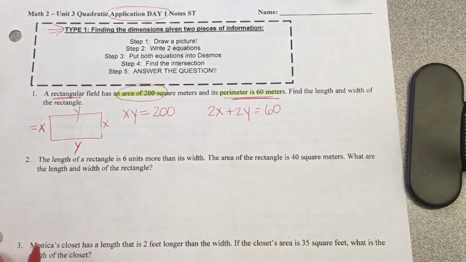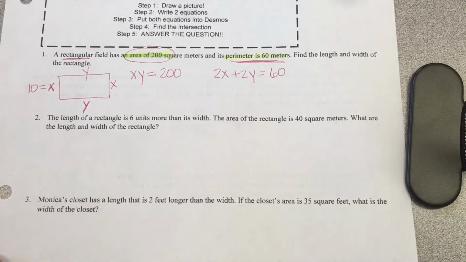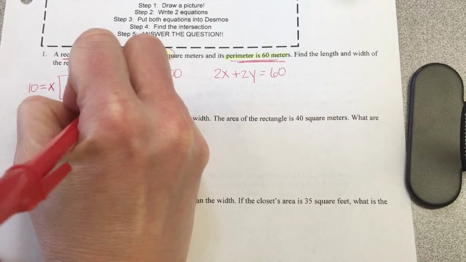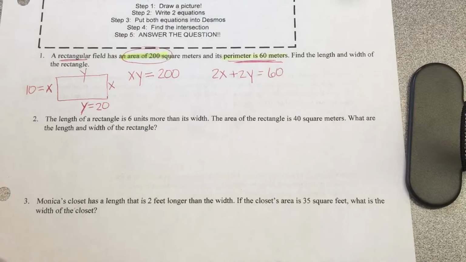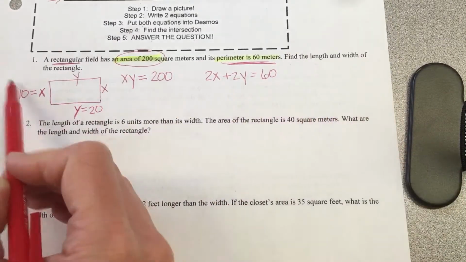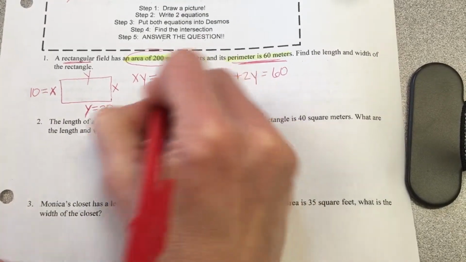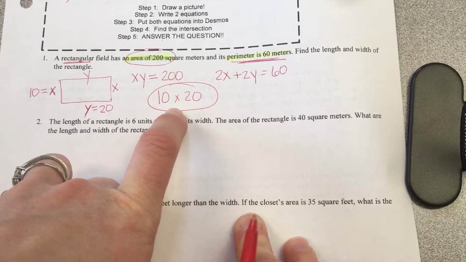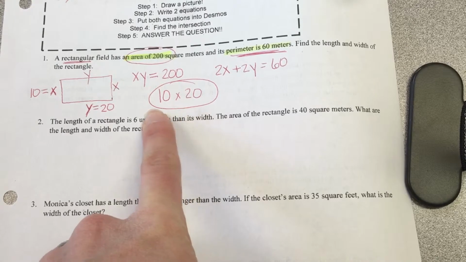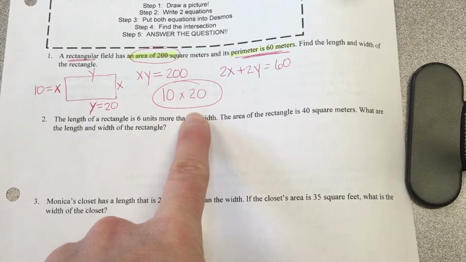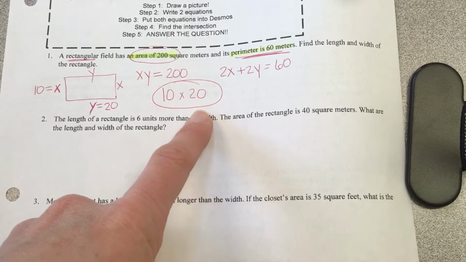All right, the width is 10. I always say width is smaller than length. So X is 10 and Y is 20. The question says find the length and width of the rectangle. Well, it's 10 and 20. If you ever do any construction work or interior design, they'll write dimensions like that. That means 10 by 20. If you ever go to Lowe's to buy stuff, that's how you'll see things written. It's a 10 by 20 field.